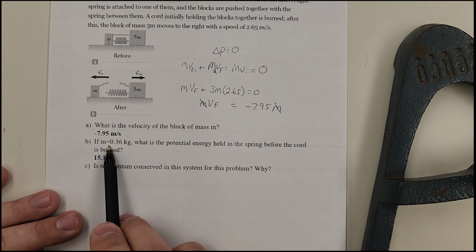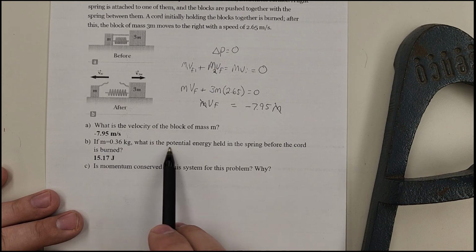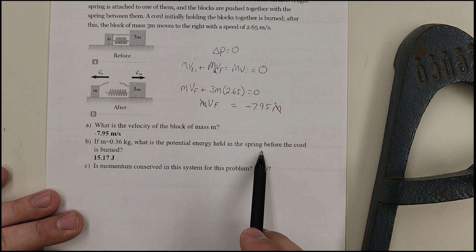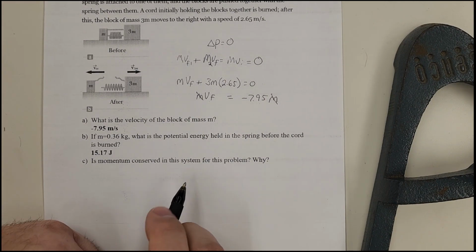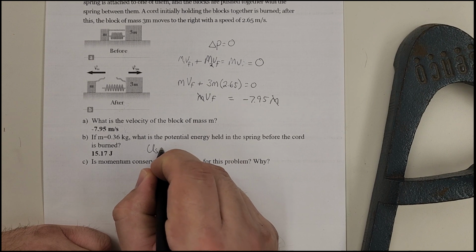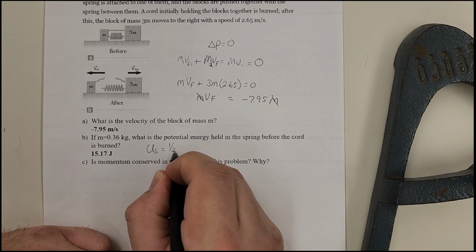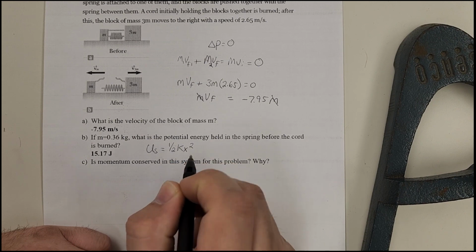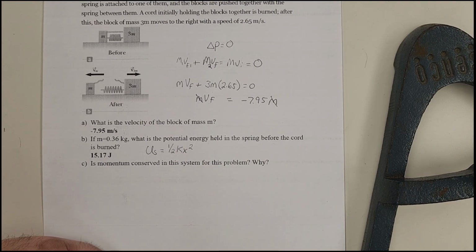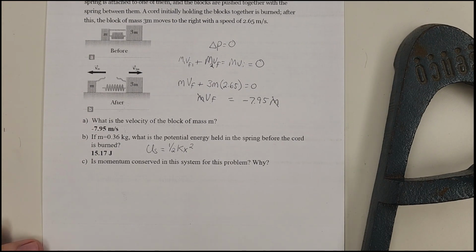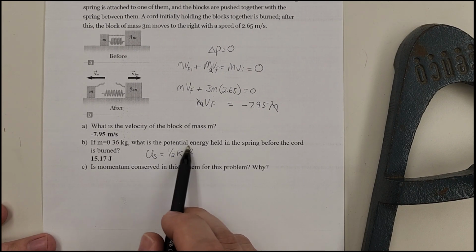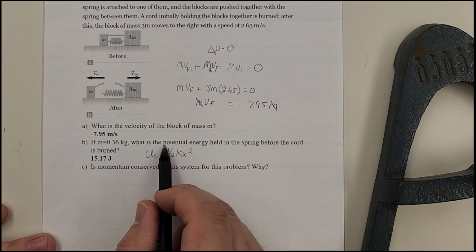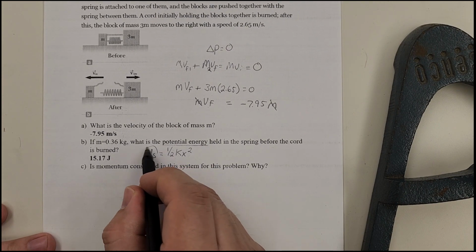If m is 0.36 kilograms, what is the potential energy held in the spring before the cord is burned? Okay, so for that we need the potential energy of the spring. And we remember that US, the potential energy of a spring, is equal to 1/2 kx squared. But we have no information on k. We don't know how much the spring was compressed. There's a lot here that we don't quite know on the specifics of it. But it's okay, because all we're looking for is the potential energy. So all we need is this part of it.